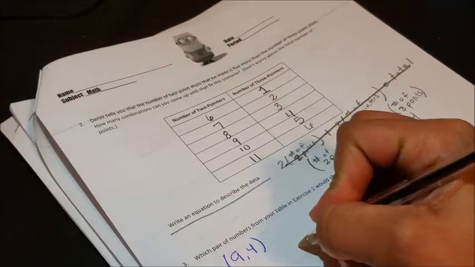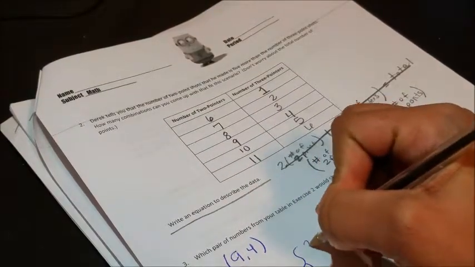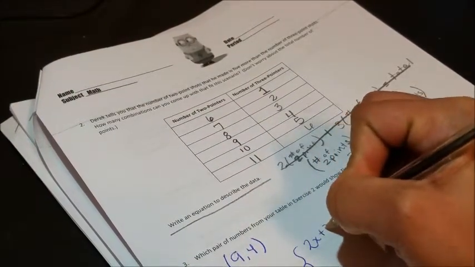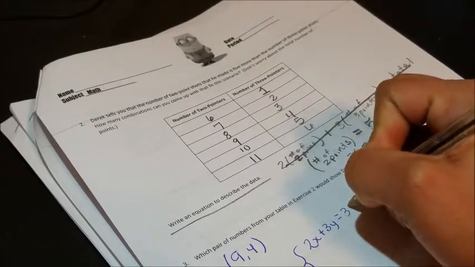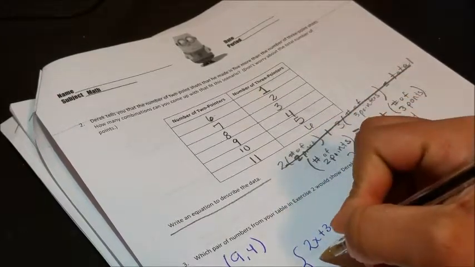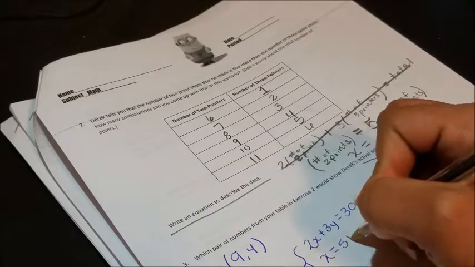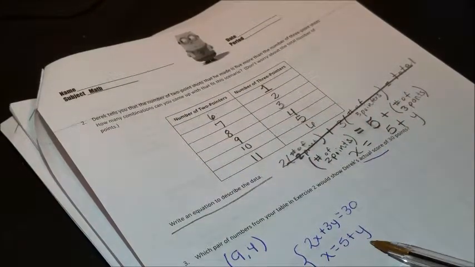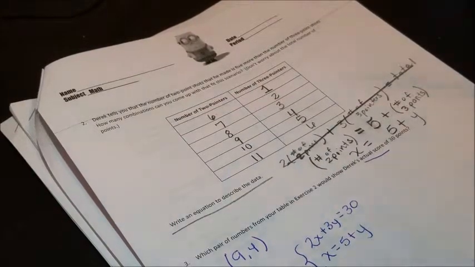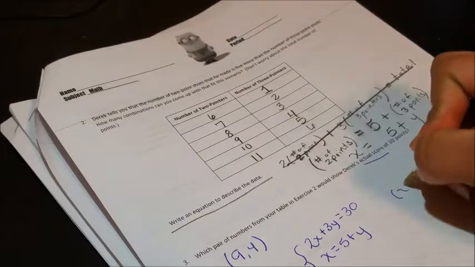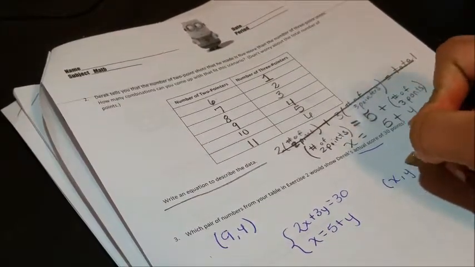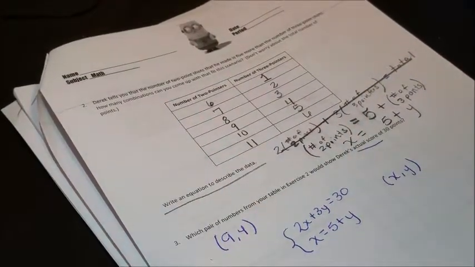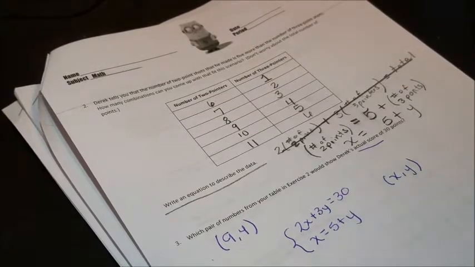If this is true, then the equation 2x plus 3y equals 30 can be stacked on top of the equation x equals 5 plus y. The notation for simultaneous linear equations looks like this, and it lets us know that we're looking for one ordered pair, some x and some y that makes both equations true. That point is called the solution to the system.